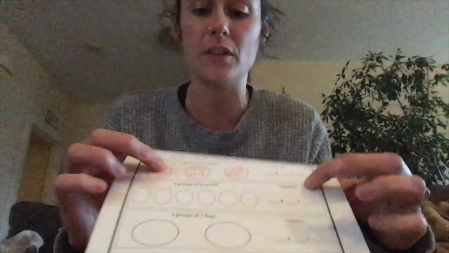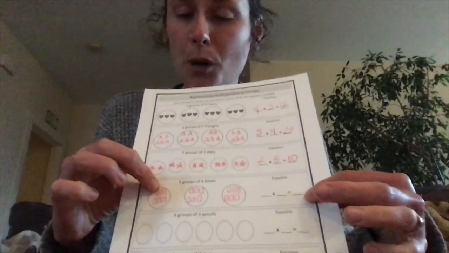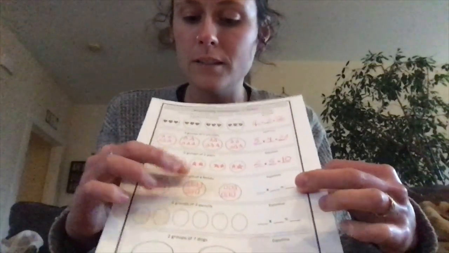1, 2, 3, 4, 5, 6. So we've got our 3 groups of 6 books now. So what is our multiplication problem? 3 times 6, right?